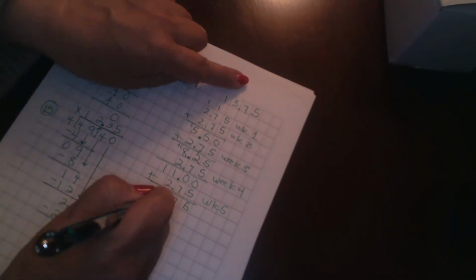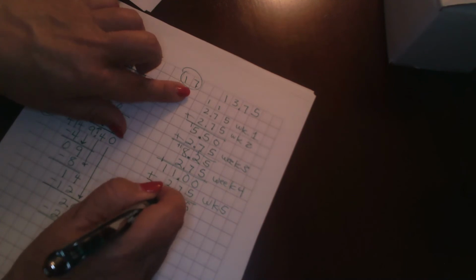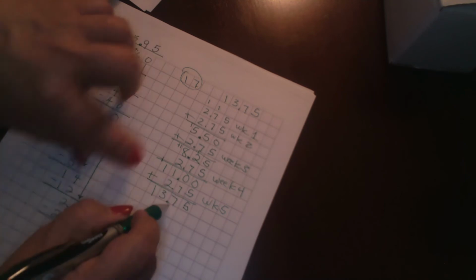That's 2, 3, and then bring down my 1, and it's $13.75. So it's going to take them 5 weeks to earn that. Okay, so that's actually like the easiest way if you're counting out your weeks.